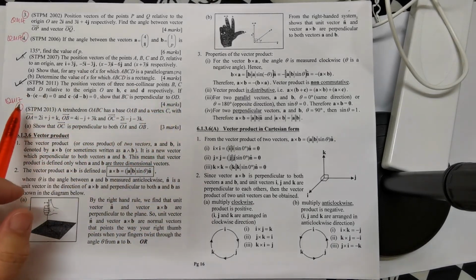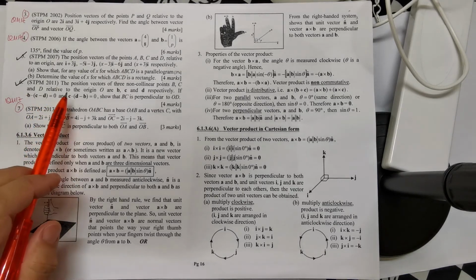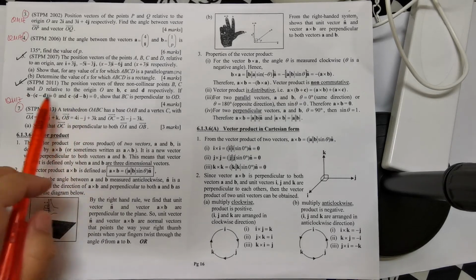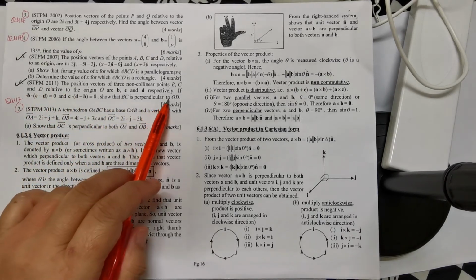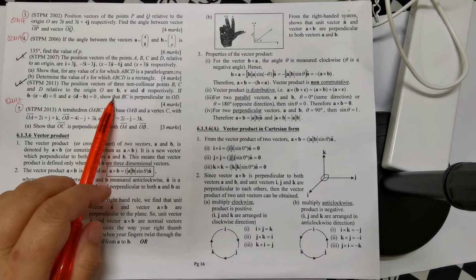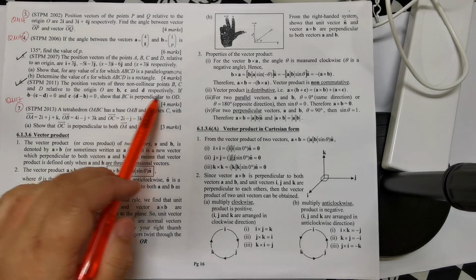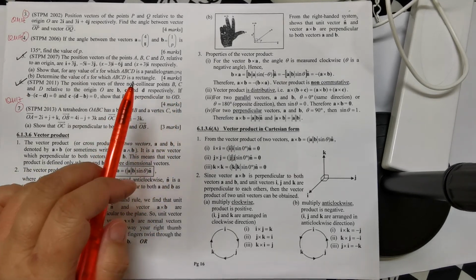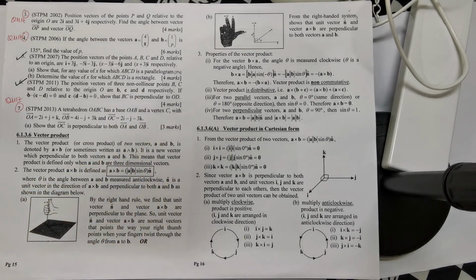And you are given b dot (c minus d) equals 0 and c dot (d minus b) also equals 0. So these two pieces of information are given to you. Show that BC is perpendicular to OD. So again, if I want to show BC perpendicular to OD, I must find these two vectors and I must show that their scalar product is equal to 0, right? Okay, BC and OD.